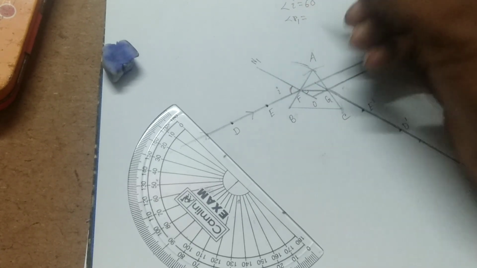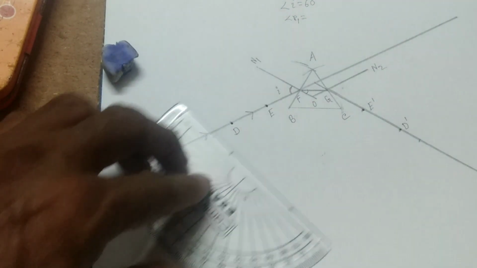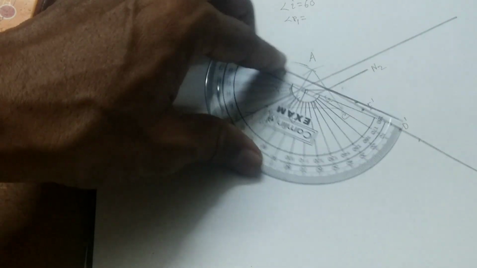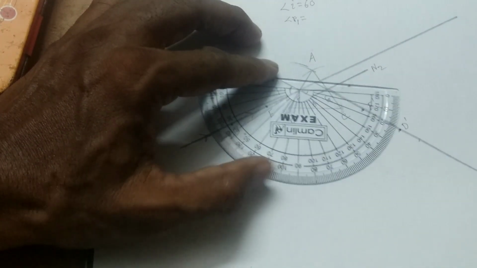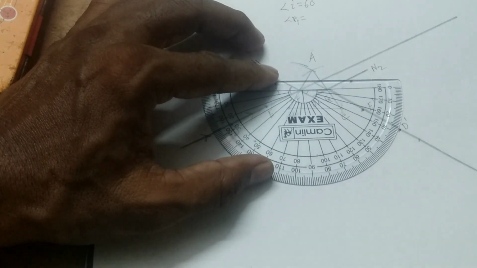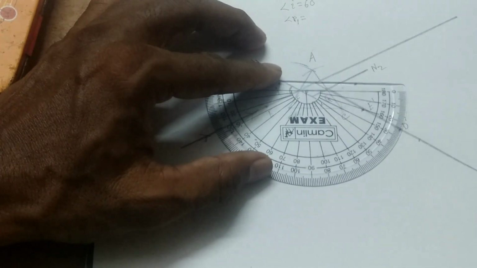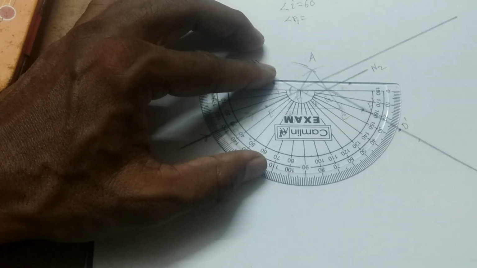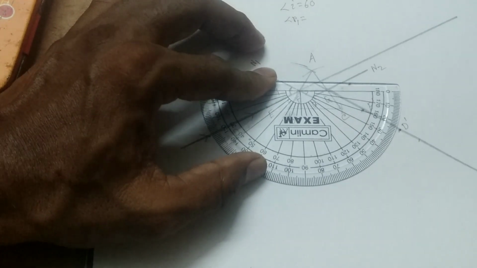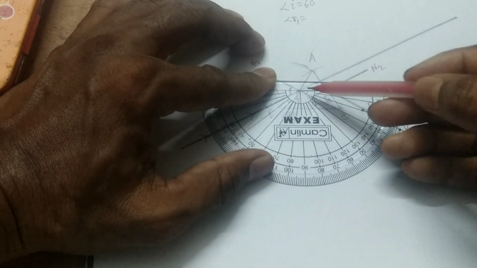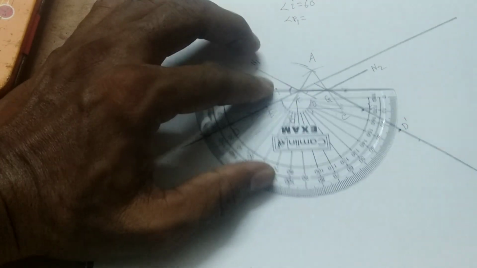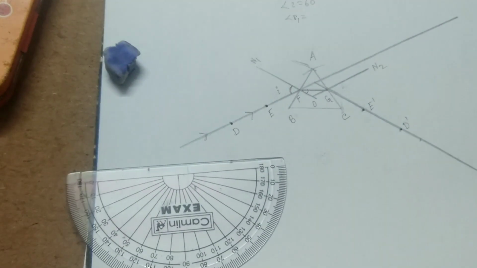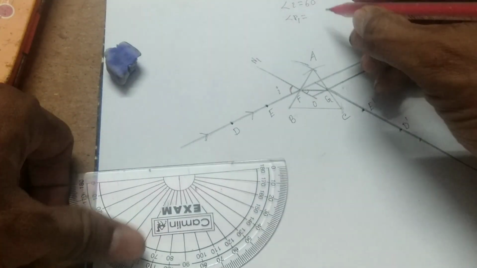Let us measure angle R1. Here you see, R1 we are getting exactly 30 degrees. This line comes here and ends here. This is 10, 20, 30 degree. That means angle R1 at this surface is 30 degree.